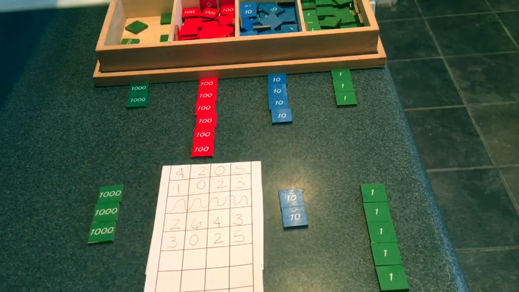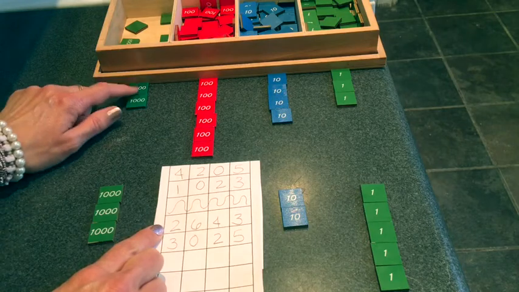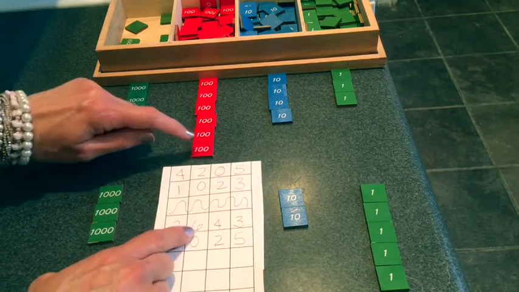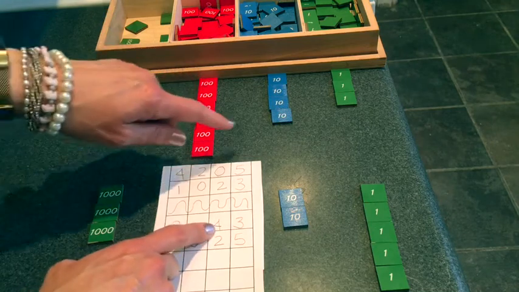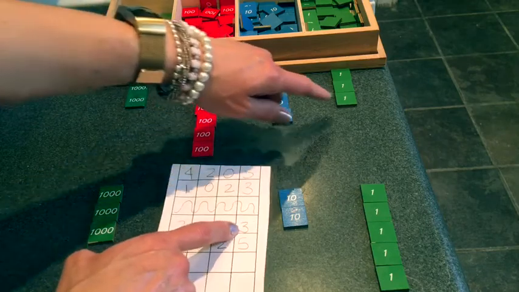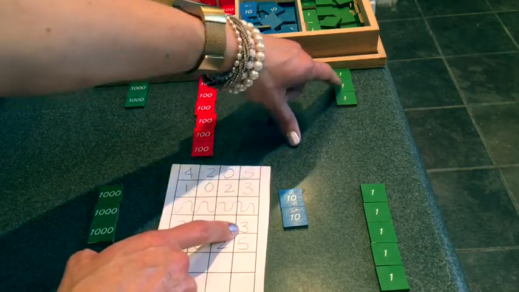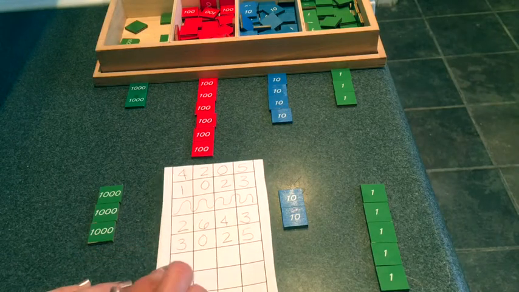All right, let's check our work. For the first number, I needed 2 thousands, 1, 2, yep, 6 hundreds, 1, 2, 3, 4, 5, 6, 4 tens, 1, 2, 3, 4, and 3 units, 1, 2, 3. Is that what you built? Great. Let's look at the second number.